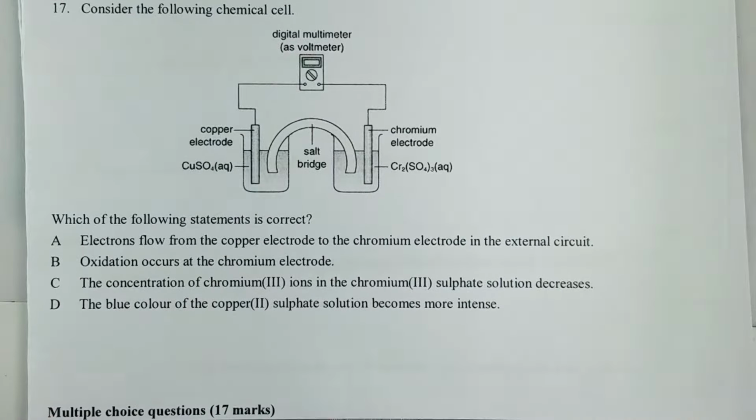All right, last question for MC. This is a complicated setup, but if you look at it deeply, you will notice that it's actually the same concept, just using fancy elements. Which of the following statements is correct?